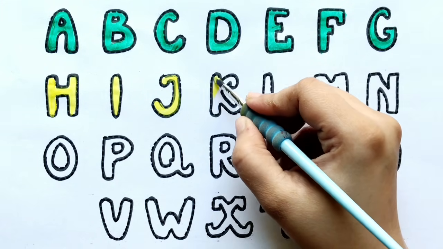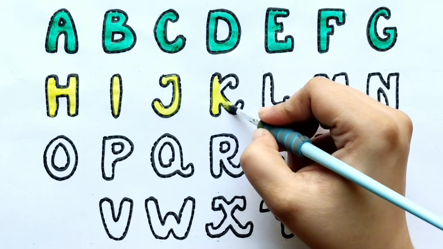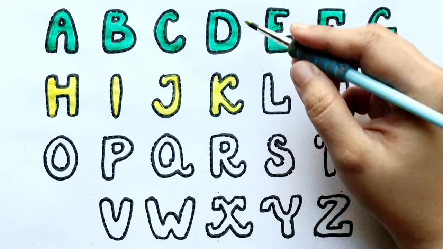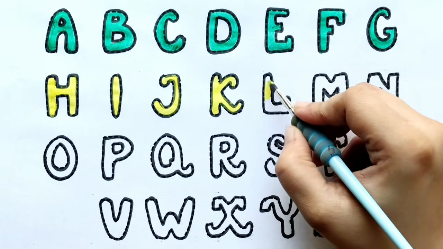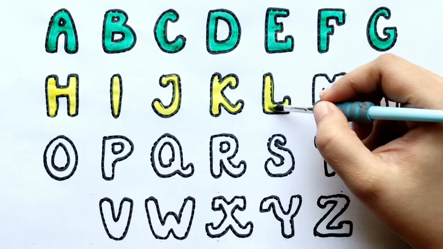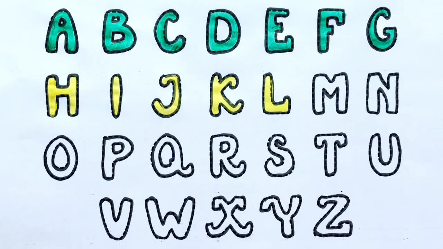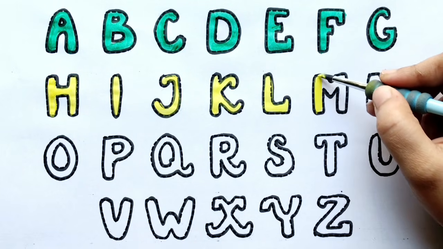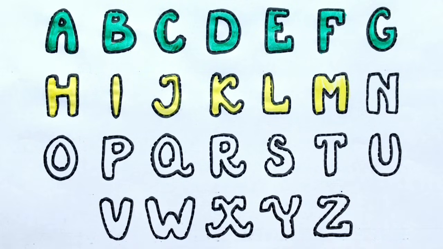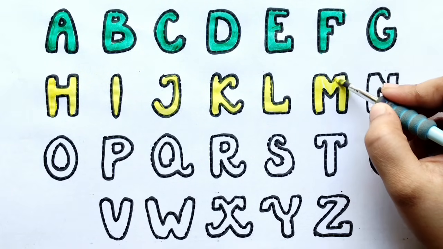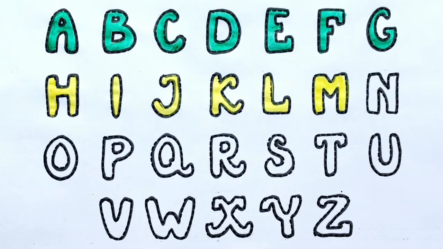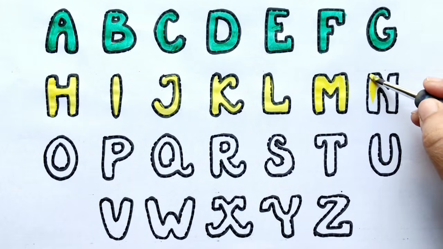K for kite. L for lion. M for monkey. N for nest.